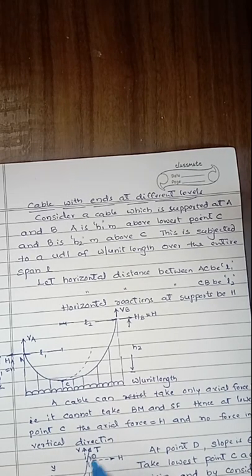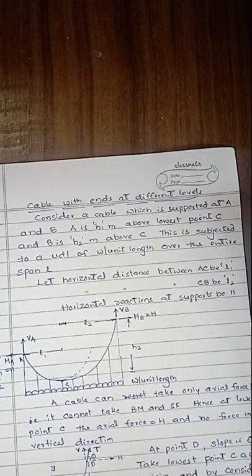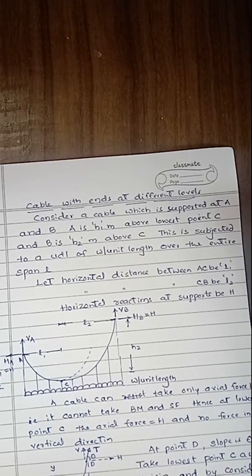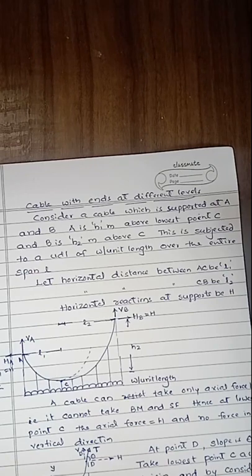if you resolve this, T cos theta equals H. That is the horizontal reaction component at D. Then T sin theta equals the vertical component, that equals VD. Here if you want you can write VD, upward, minus due to the applied load, W into x.